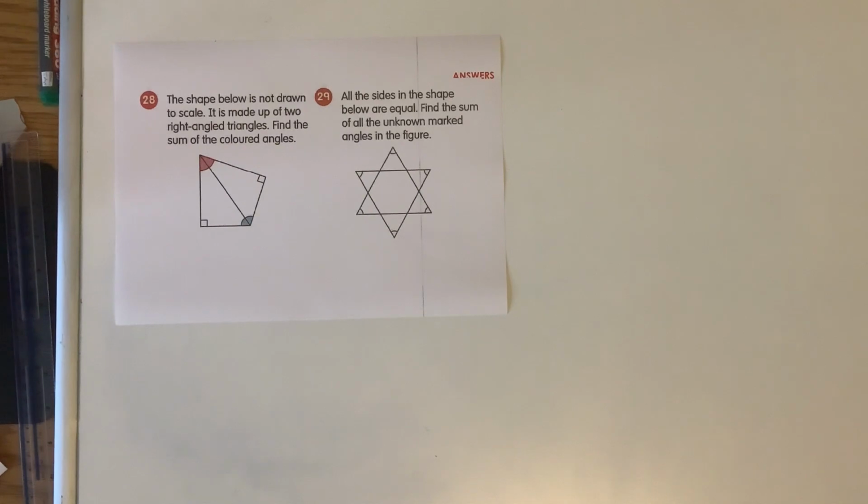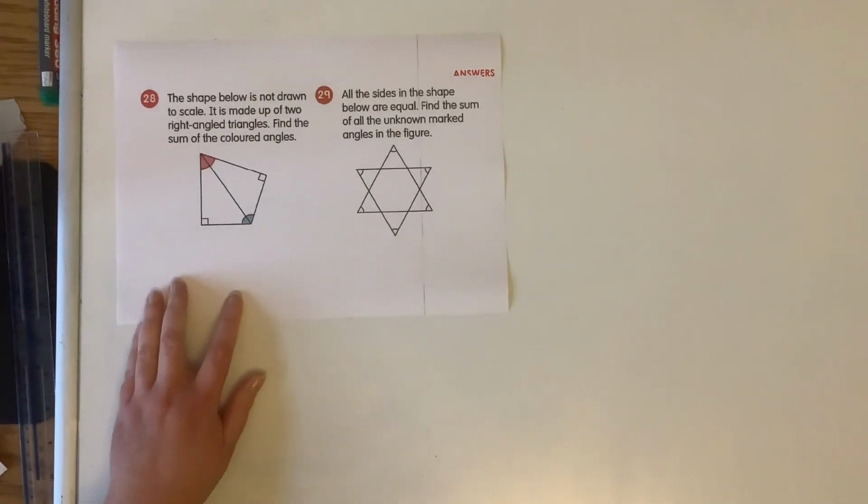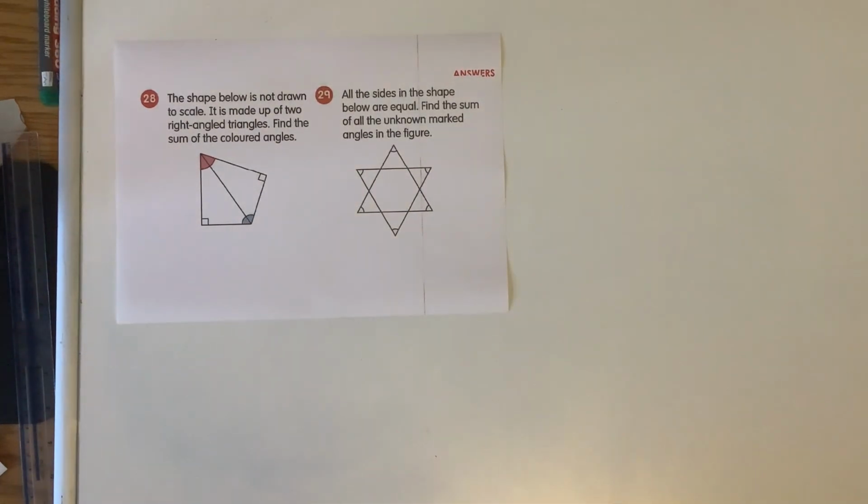And then these two questions here, once again, I'd like you to pause the video, have a look at these questions and see if you could work it out. You will need to pull on your knowledge of triangles as well as quadrilaterals to help you work this out. So pause the video and have a go.